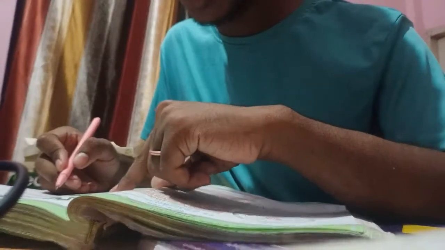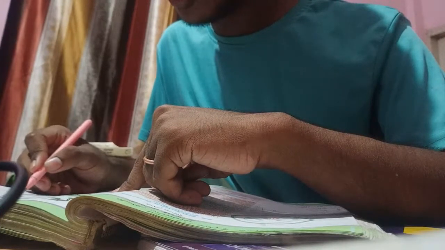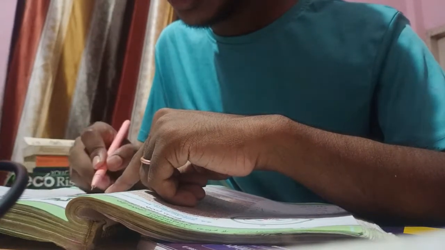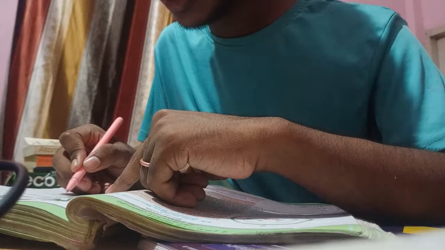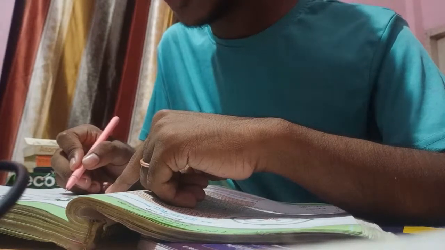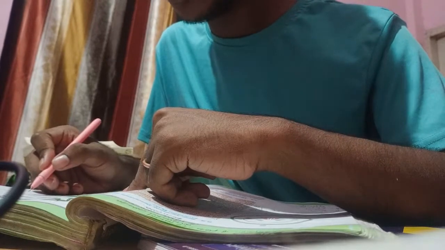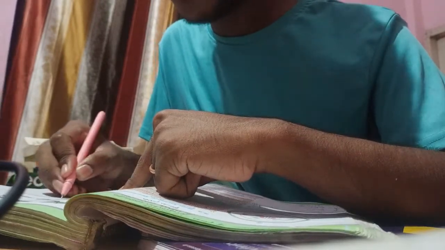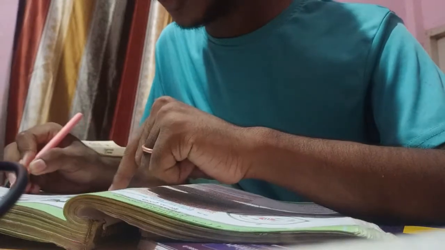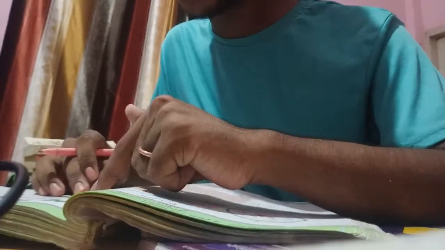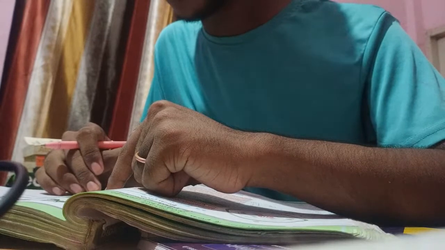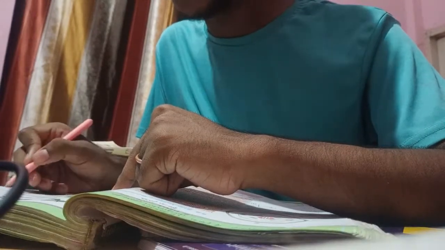This is Pisum sativum. A is the flowering twig, B is the flower, C is the petal, D is the reproductive part, E is the LS of carpel, and F is the floral diagram.